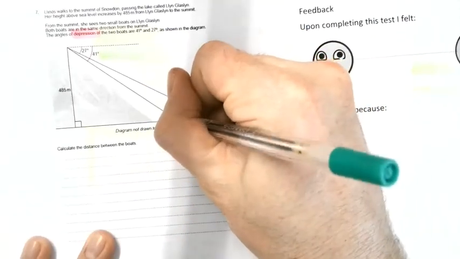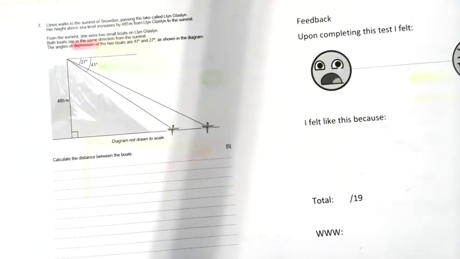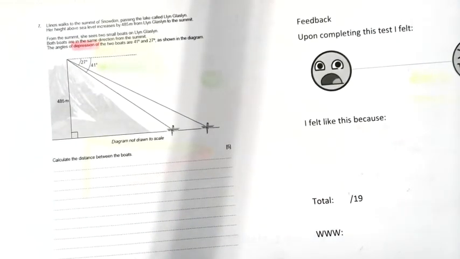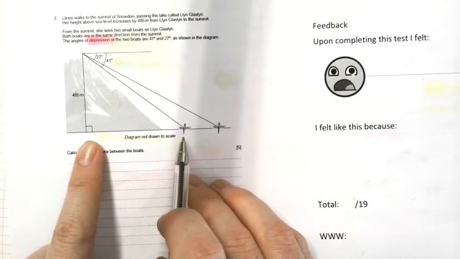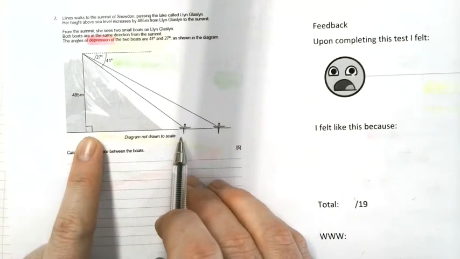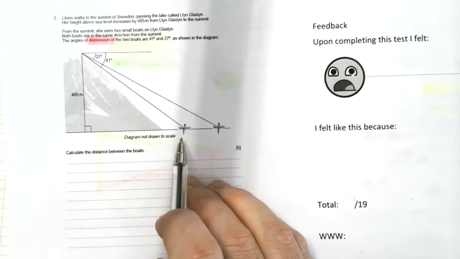Has anyone got a strategy to work out the distance between the two boats? Have you? Excellent, well done. Will B, what did you do? So I worked out what the bottom line was just with this right angle triangle. Okay, so what is this bottom line here then? I got between the 65 and 90. How? What did you do? So I did 90 minus 41, which is 49. Excellent, that's what I was after, okay?